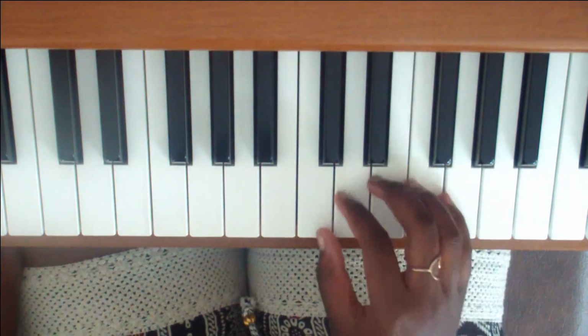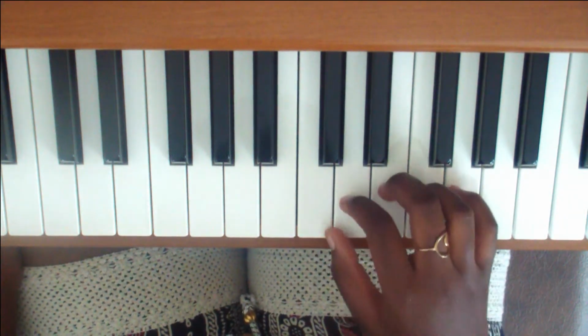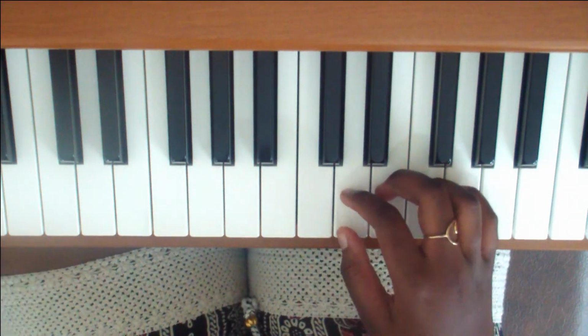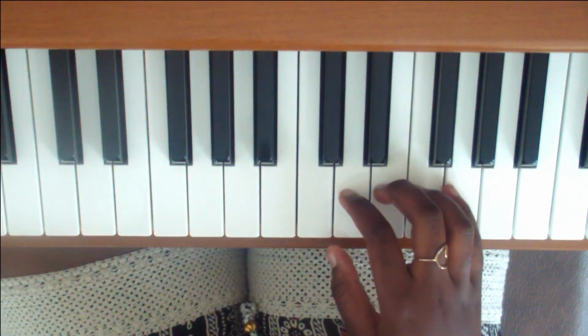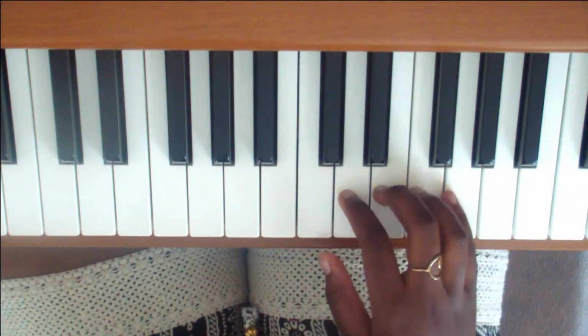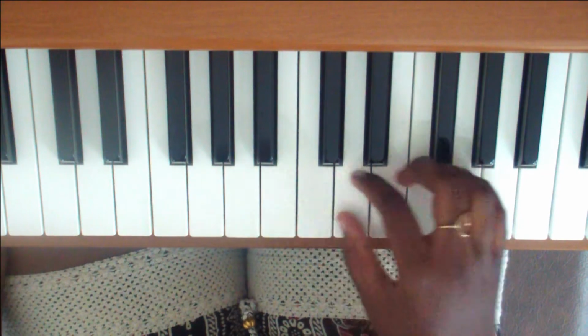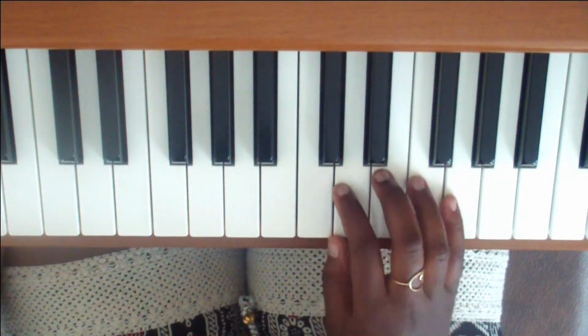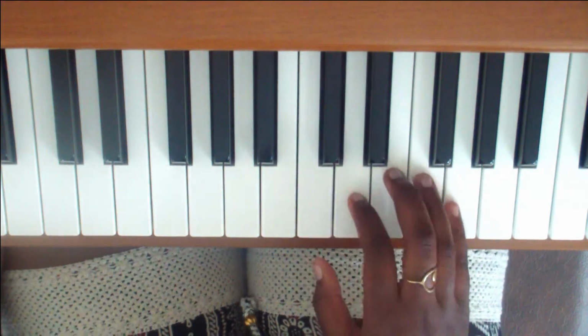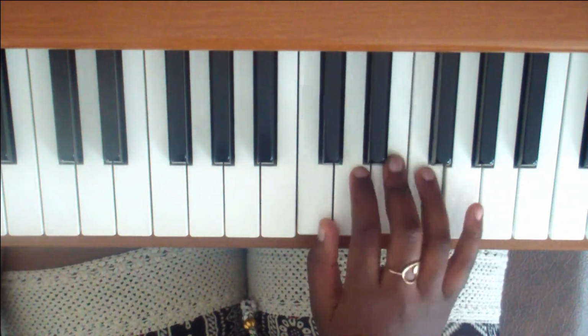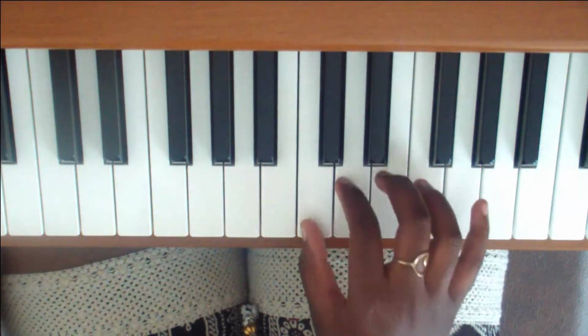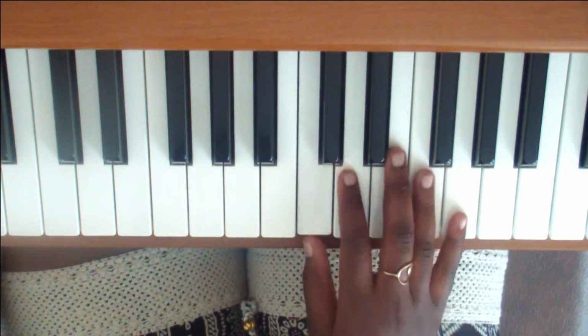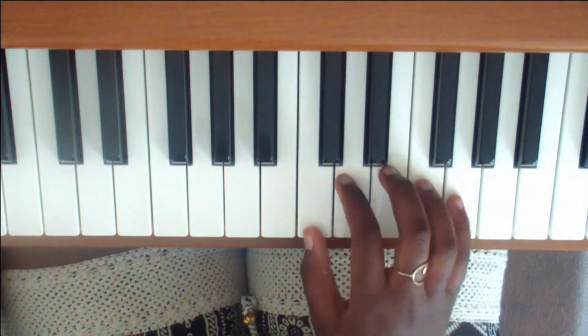So you probably heard I was counting when I was demonstrating it. To help you figure out these intervals, you might find it easy to count out loud and count the number of notes that should be in between the two notes that are being asked or being played. So 1, 2, 3, 4 for a perfect fourth, or 1, 2, 3 if you were to play a third.